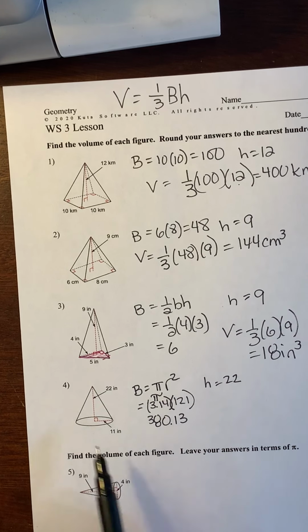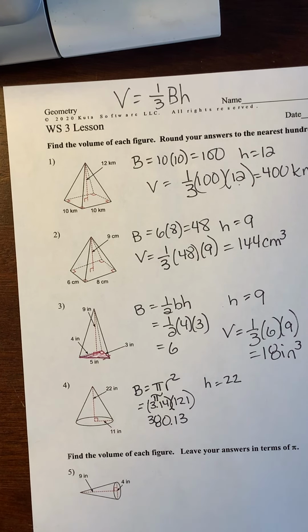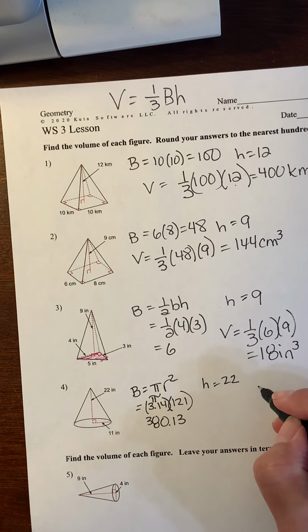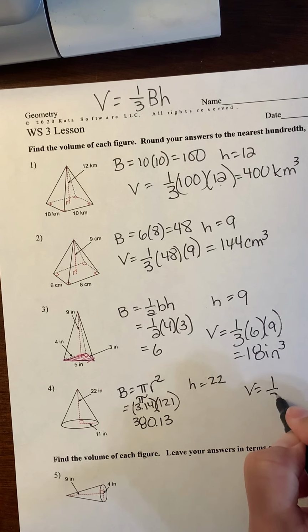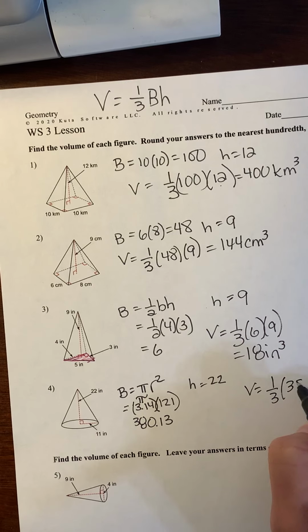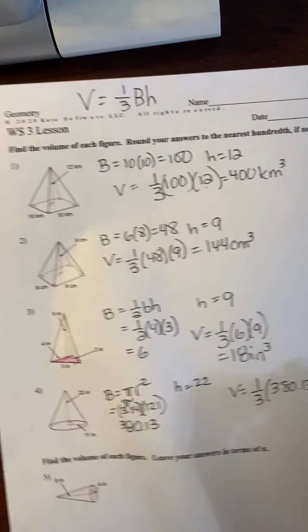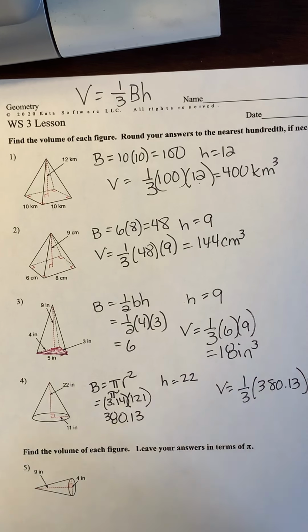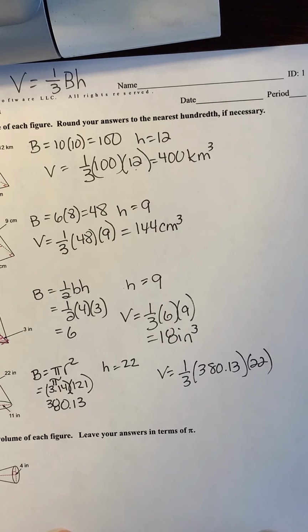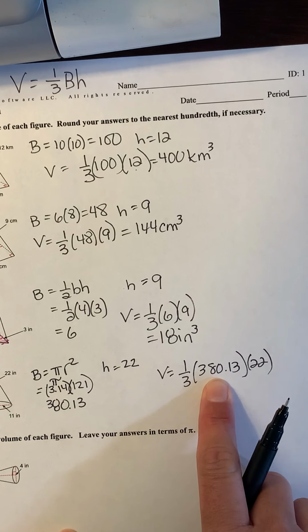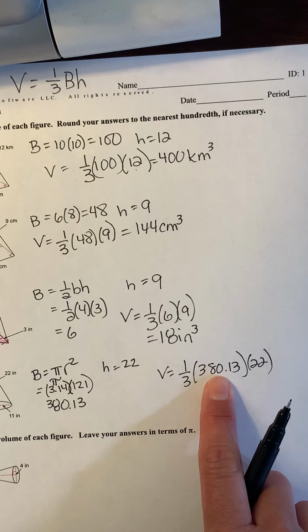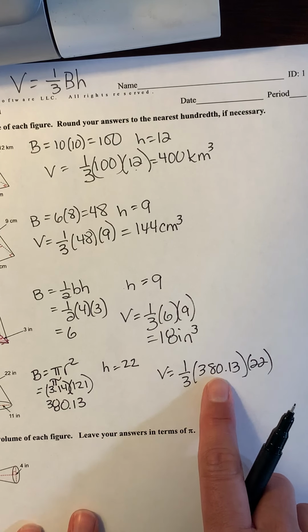Now, that's just the area of the bottom. To find the volume, it's 1/3 area of the base times the height. Put all of that in my calculator. In all honesty, I should leave the number as it was in my calculator, but it's not going to matter if I round too soon on this.